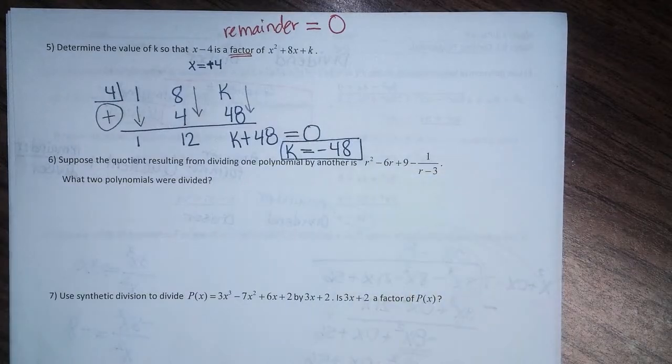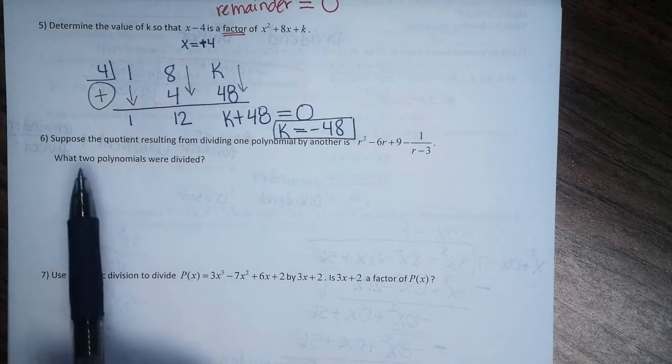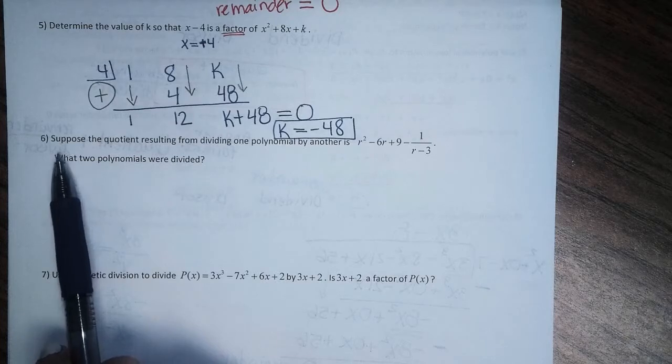Pause for questions. You will be doing that on the quiz, so make sure you definitely know how to do this. I did put it on the test, and maybe on the quiz? For sure on the test. Okay, so number 6.